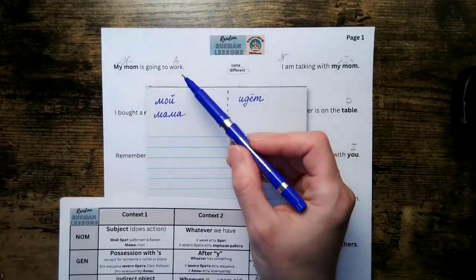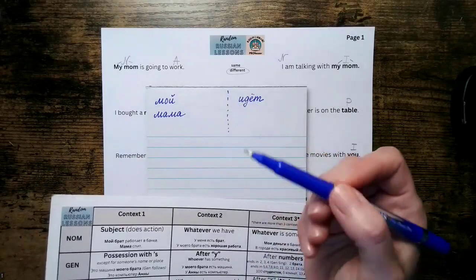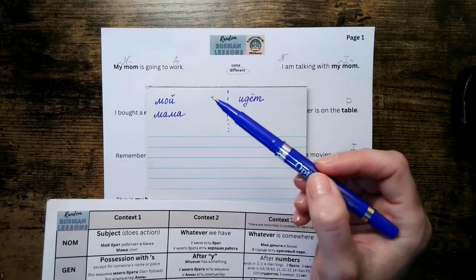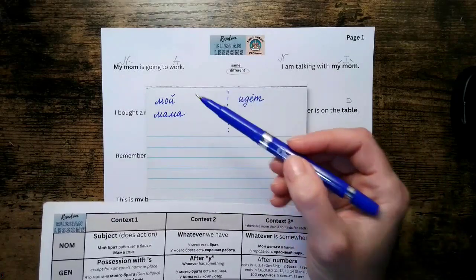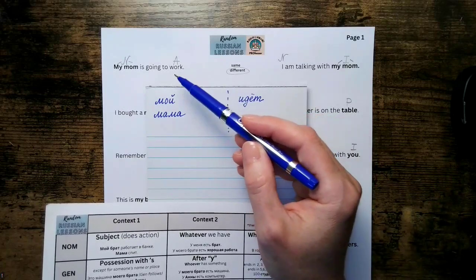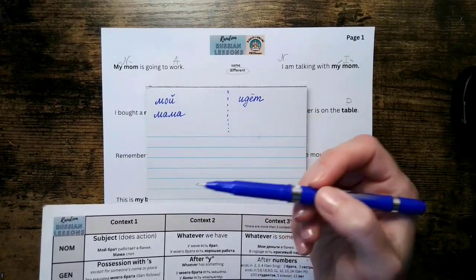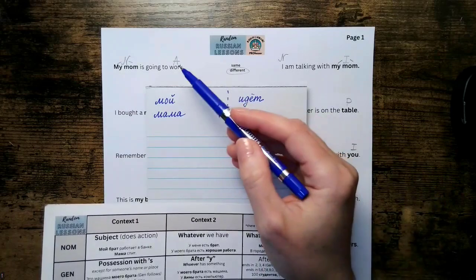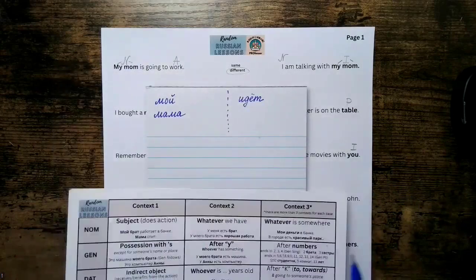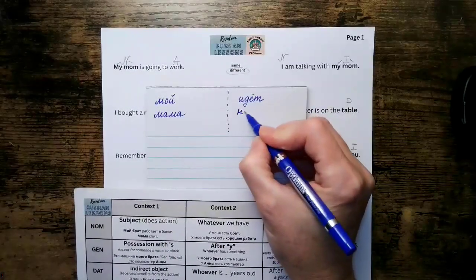Now, work is something that's happening. We consider it as an event because work can be happening in an office, it can be happening on a farm, it can be happening in your own home, like for people who work from home. So work is something that's happening. You cannot enter the work. You can enter the office, you can enter the building, but you cannot enter the work. It's an event. And for events, we use на. So here we will need the preposition на.